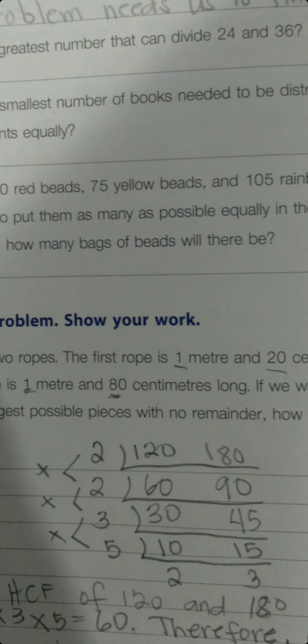So 60 divided by 2 is equal to 30, and 90 divided by 2 is equal to 45. Now we have 30 and 45. Let's find the number again that we can divide 30 and 45 by without a remainder.